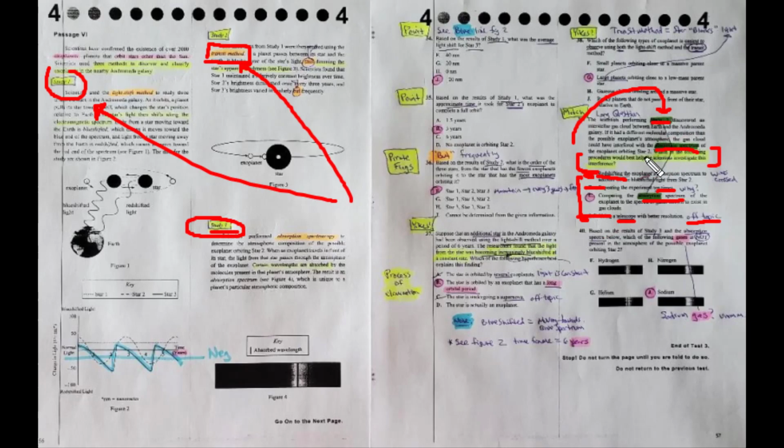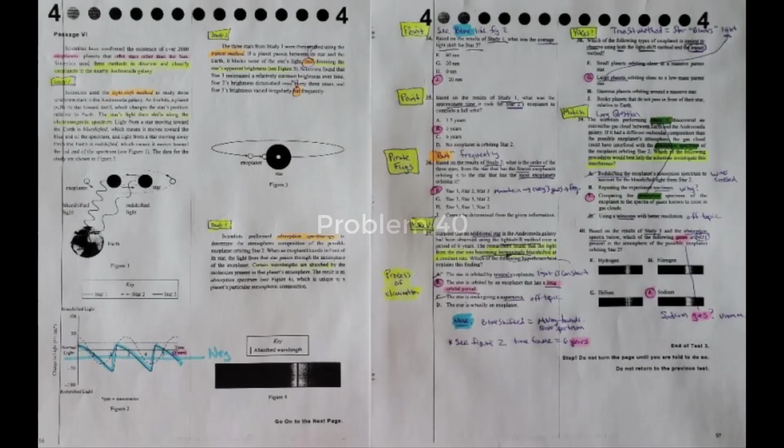So you see, it's important for us to weed through what's important and what's not. Problem number 40, if you got this one wrong, here's what it says. Based on the results of study 3 and the absorption spectrum below, which of the following gases is not present in the atmosphere of the possible exoplanet for star 2?